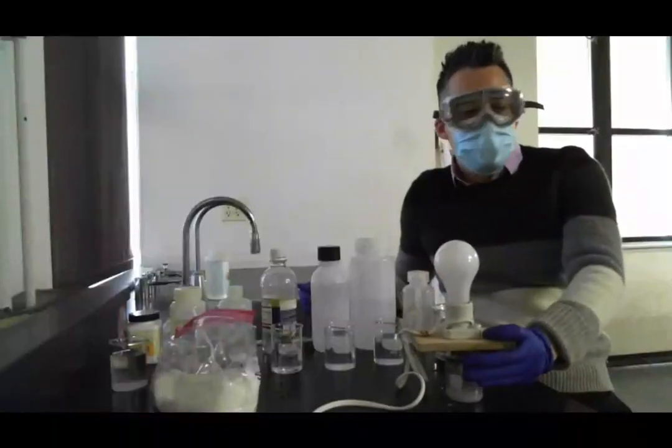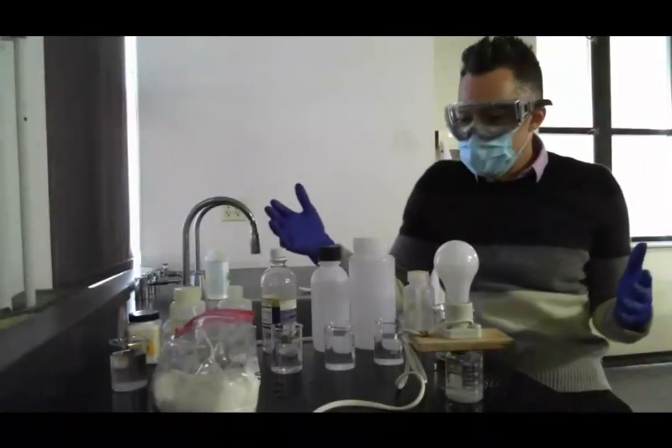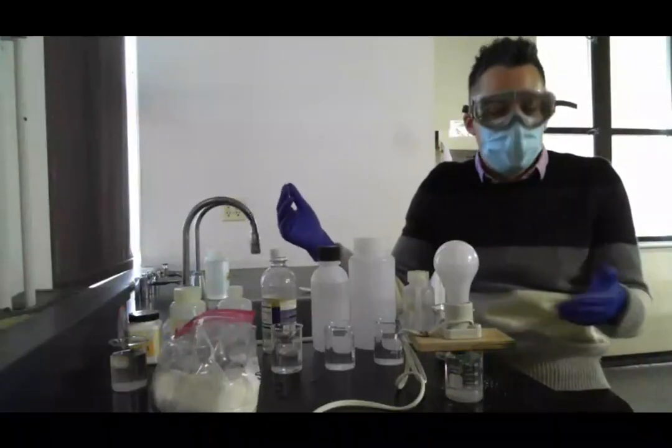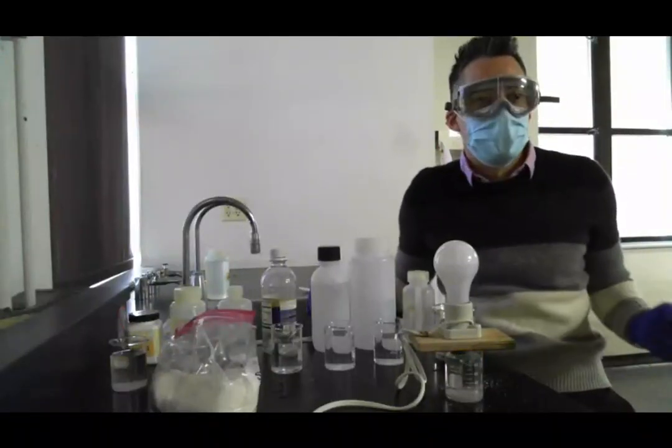and the light bulb does not turn on at all. It's nice to take a look at this demo and see the differences between different solutes and how some of them can act as strong or weak electrolytes, or some can even act as non-electrolytes and produce no ions in solution.